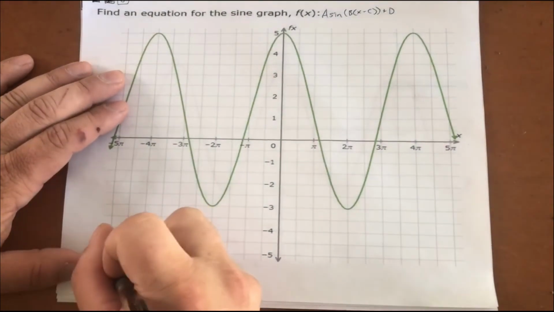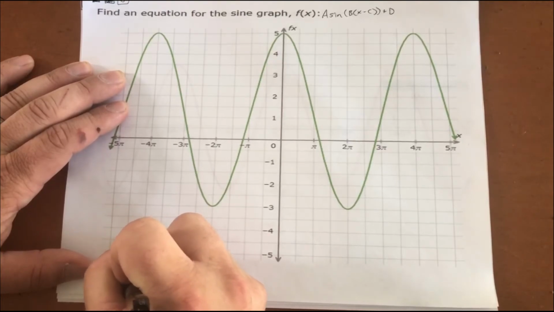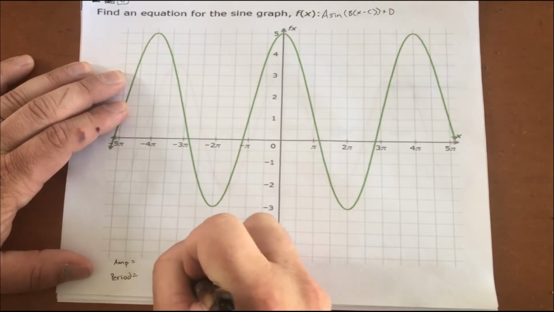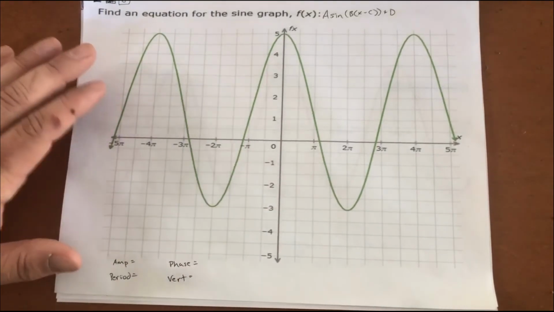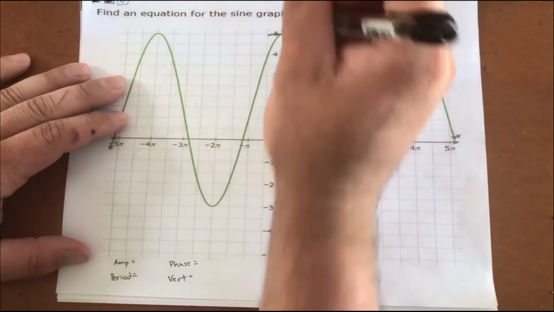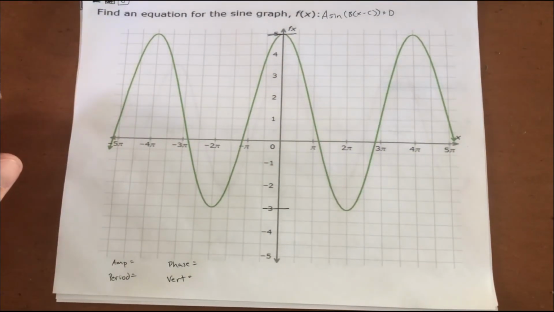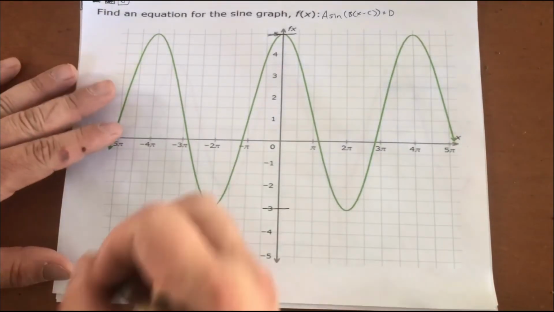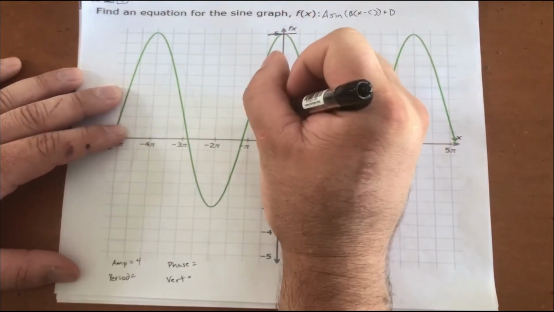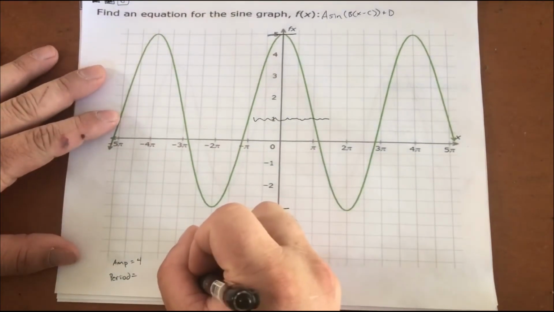I also have to find all those things that I had to find before: amplitude, period, phase shift, and vertical shift. All right, so let's start. Let's find my amplitude. So the top is at 5, the bottom is at -3. That's a total of 8 units. So my amplitude is half of 8. So my amplitude is 4. If I count down 4 units, 1, 2, 3, 4, that puts my midline at 1. So I have a vertical shift of 1.